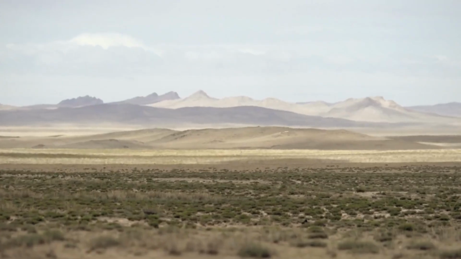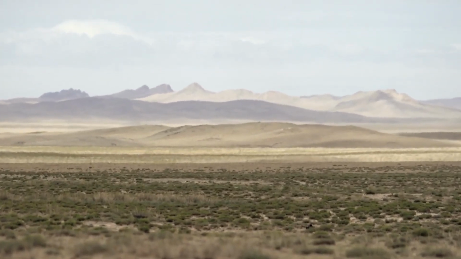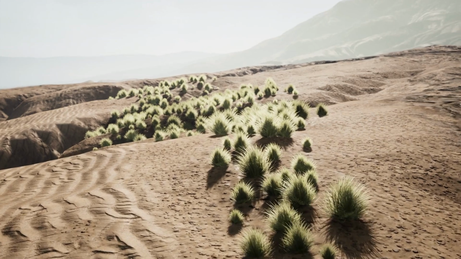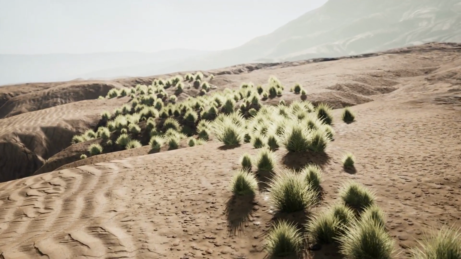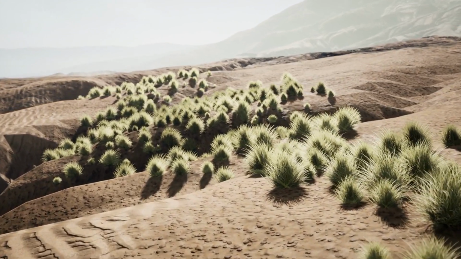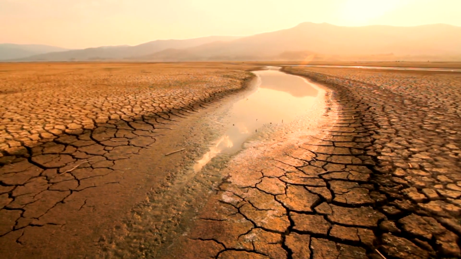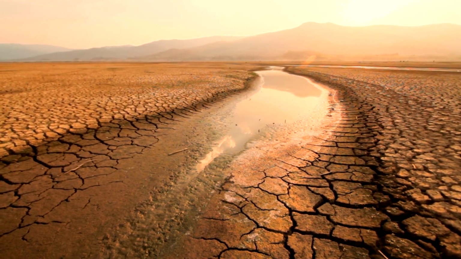Over a few decades, areas that once supported agriculture and grazing have turned into barren deserts. Similarly, in northern China, the Gobi Desert is expanding southward, encroaching on farmland and threatening the livelihoods of millions of people. The potential for desertification to become irreversible is a significant concern.